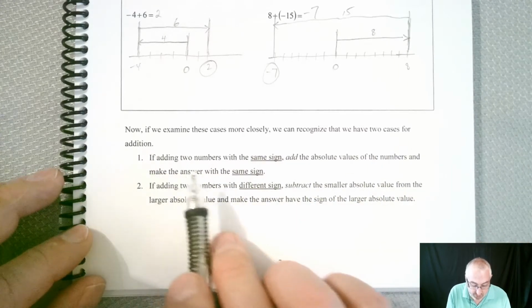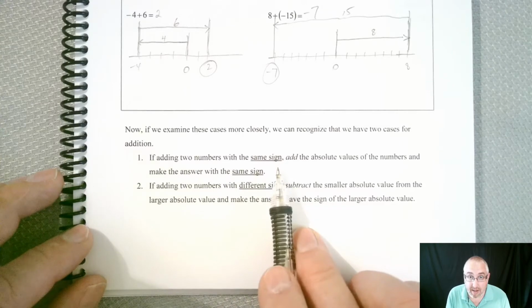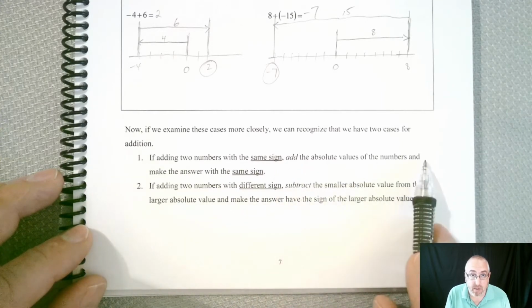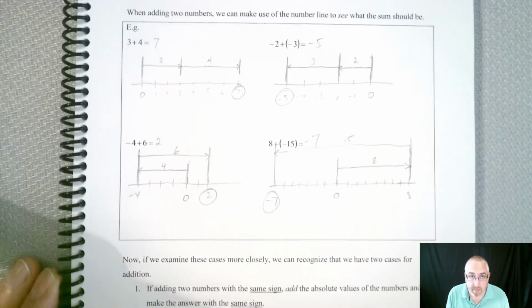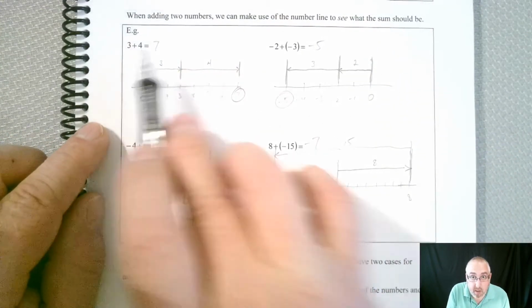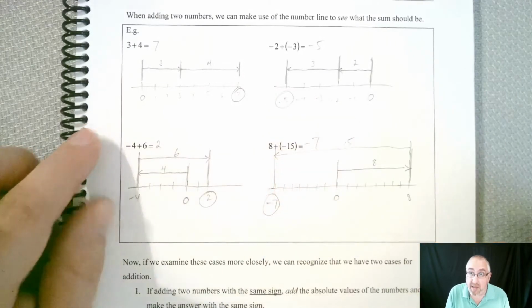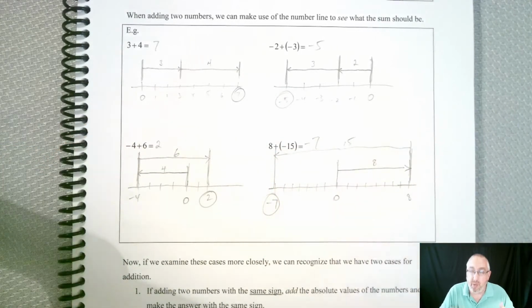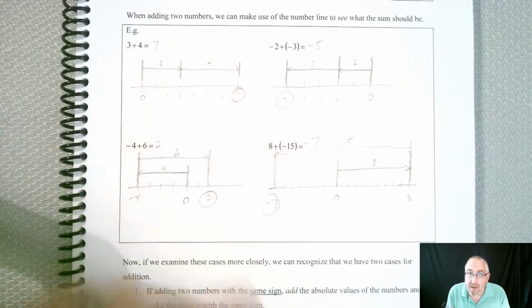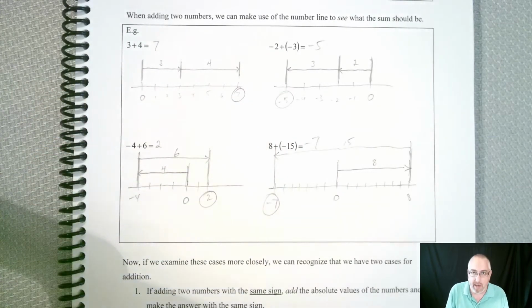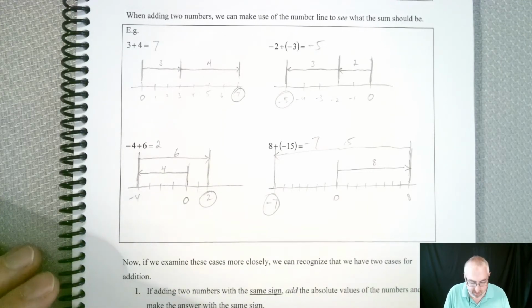If adding 2 numbers with the same sign, add the absolute values of the numbers and make the answer the same sign. So that was the first 2 problems we did. Both of the numbers were positive. Both of the numbers were negative, so they had the same sign in those cases. So we were technically adding those numbers together, and we just ignored the signs for a minute. We know 3 plus 4 is 7. We know 2 plus 3 is 5, but because they were negative, the answer's got to be negative. That's the first rule, when the signs are the same for the 2 numbers you're adding.